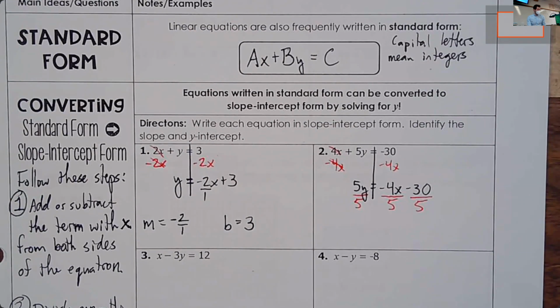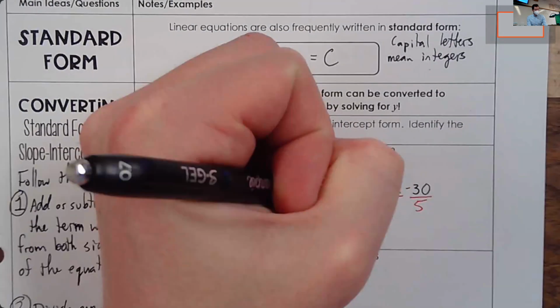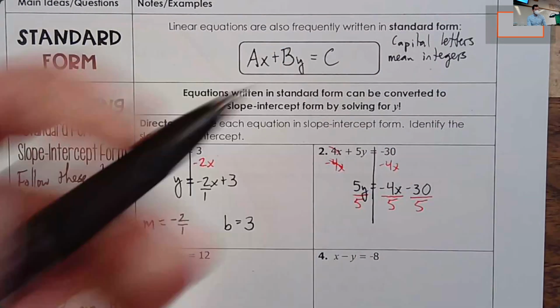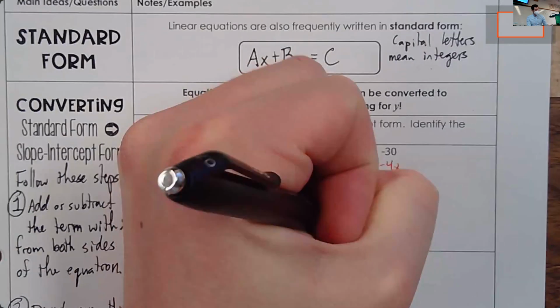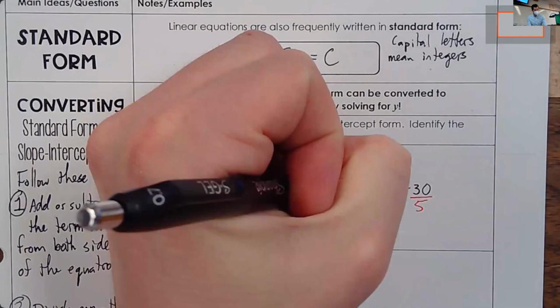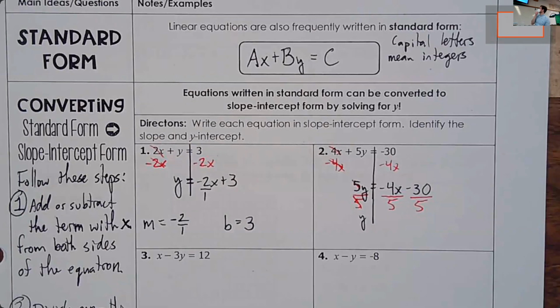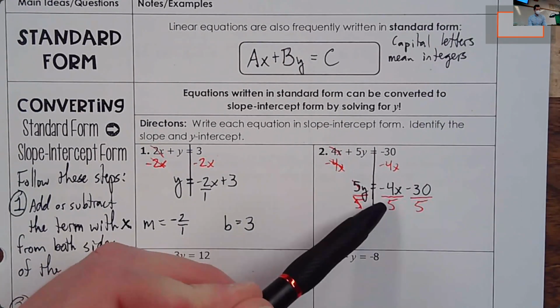Now, on the left-hand side, if I get 5 divided by 5, well, 5 divided by 5 is just 1, and 1 times y is just y, which means that the 5's cancel out. This is stuff that we've been doing a lot this year, solving equations. So the 5's cancel out there when we divide them. And take a look at what we've got here when we divide -4 by 5.